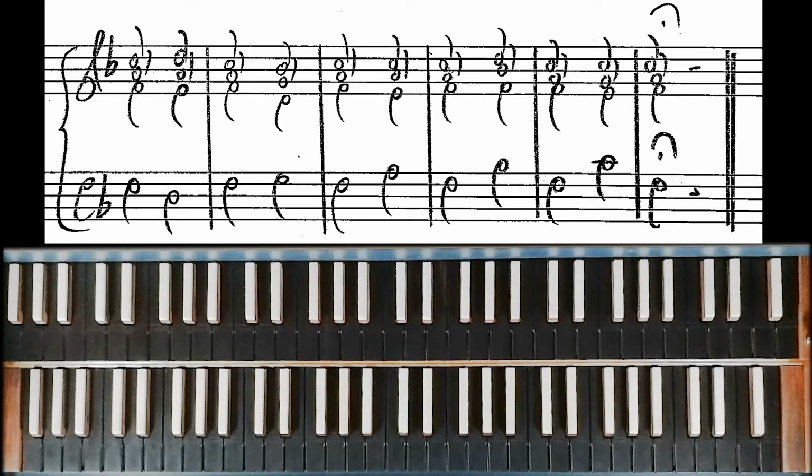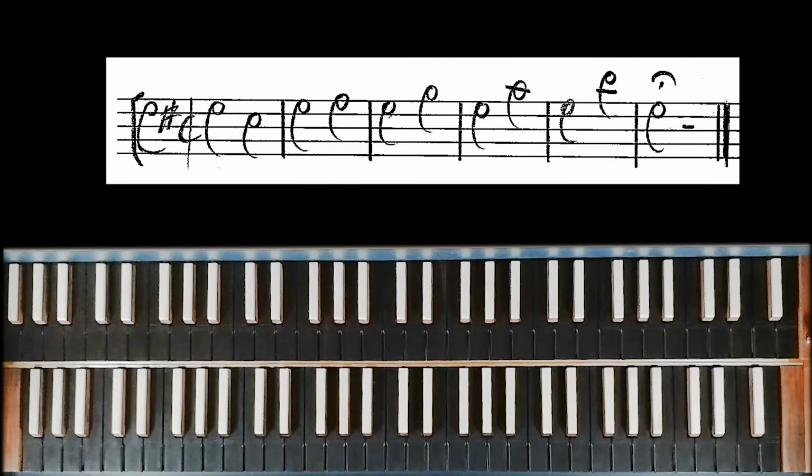Well, now let's try to redo the same exercise but in G major with a sharp in the key. So let's play the bass alone.